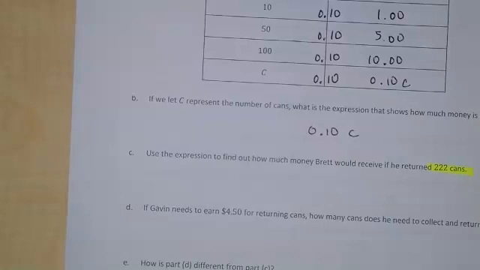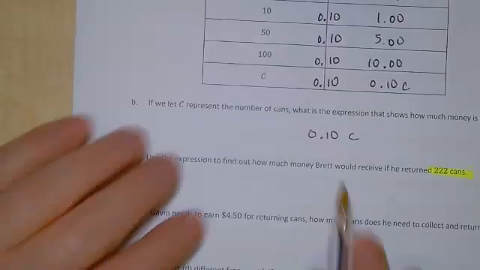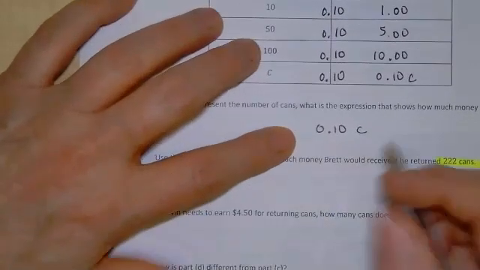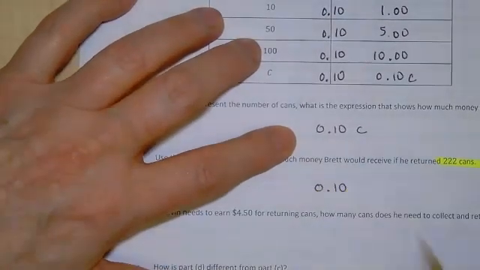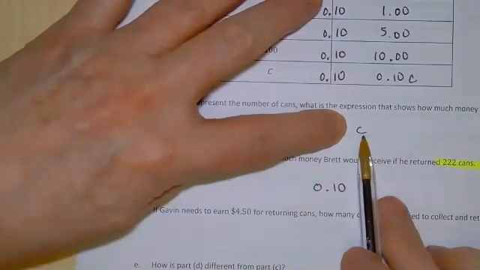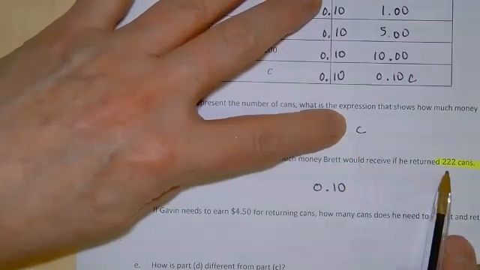I didn't ask a question, Caleb. In this case, watch what happens. I'm going to take this equation and I'm going to write it down here, and I'm going to replace the number of cans with that number.